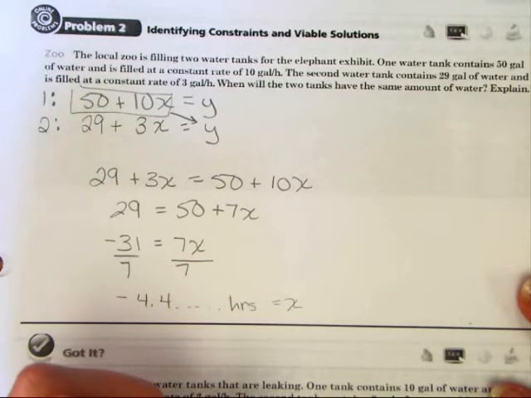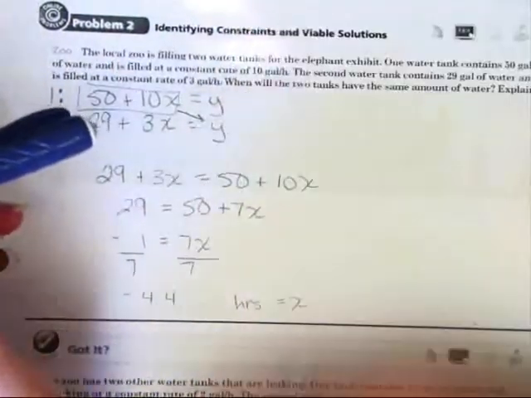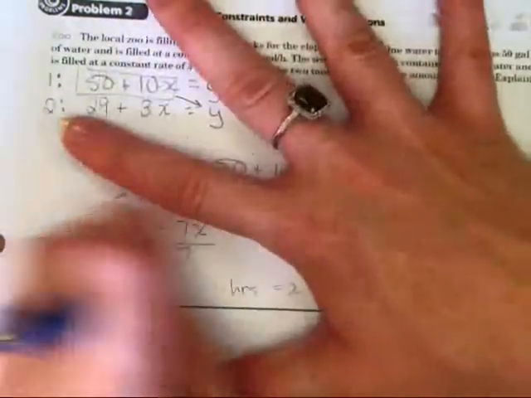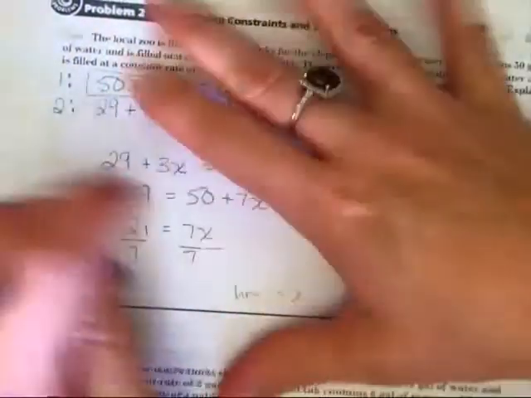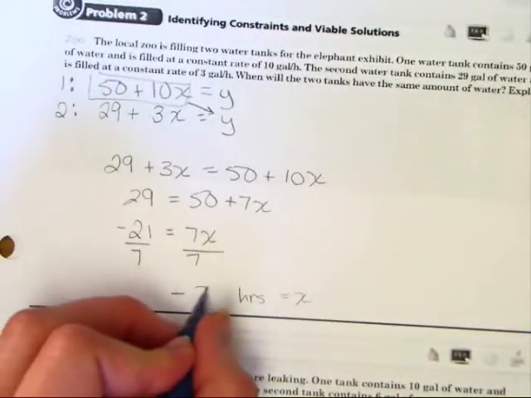So in other words, I'm sorry, when you divide, you don't get 31. Sorry guys, you don't get 31, you get 21. Don't worry, your math teacher can do math. You don't get 31, you get 21. When you divide, you get negative 3 hours.